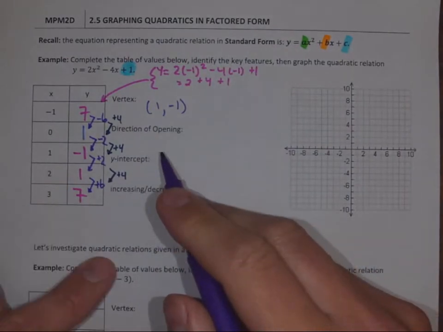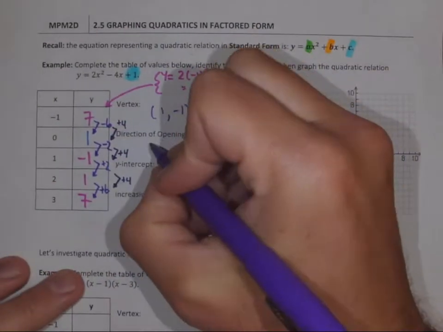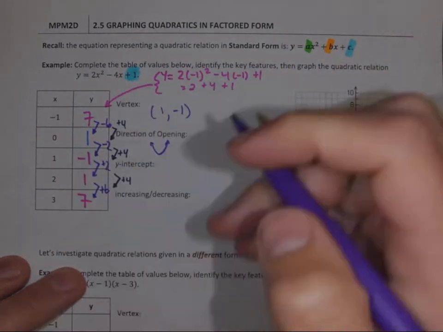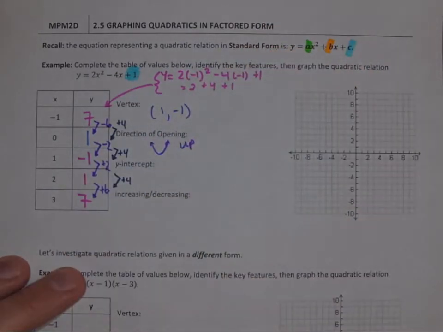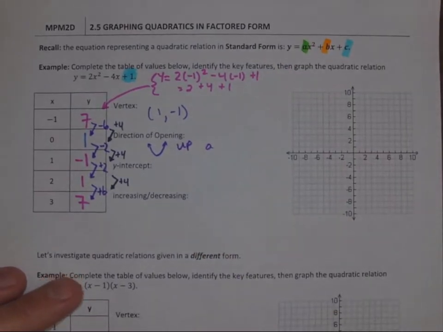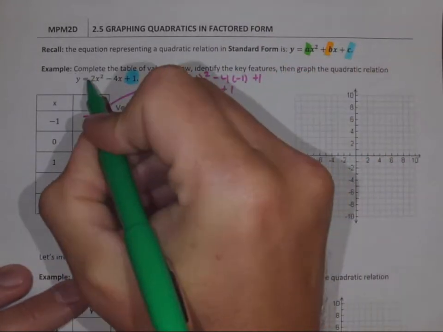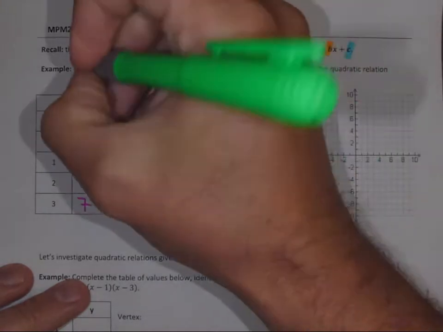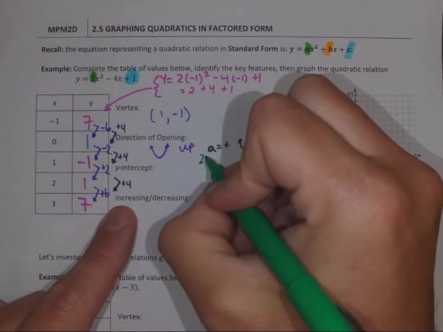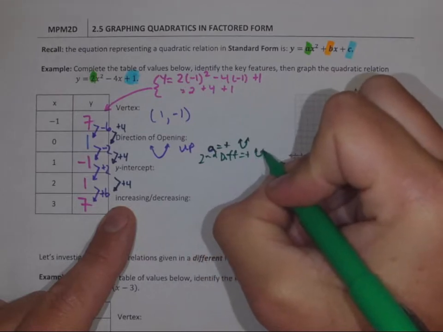The direction of opening, if I think a cup opens up or the parabola opens down, when I draw it, I can see that it opens up. Another way we might do that is if a is a positive number. If a is a positive number, remember it opens up. If my second difference is positive, it opens up. So there's two different ways I can see it, or when I graph it.